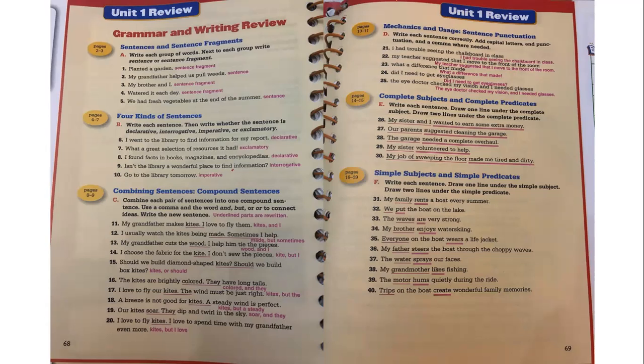Number 22. My teacher suggested that I move to the front of the room. Again, capital M for the beginning of the sentence. And we are missing a period. Again, this is a declarative sentence. What a difference that made. Here we need a capital W for the beginning of the sentence, and which punctuation are we missing? An exclamation mark. Why? Because this is an exclamatory sentence that shows feeling. What a difference that made.